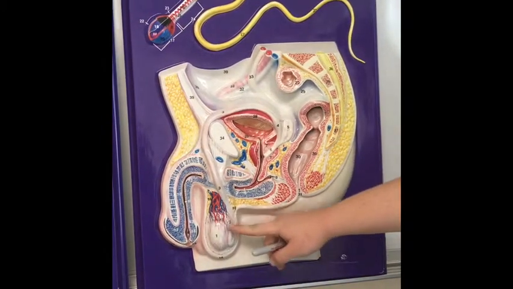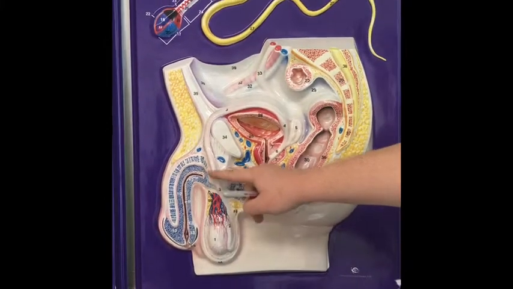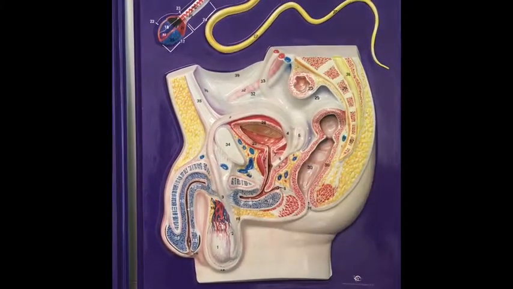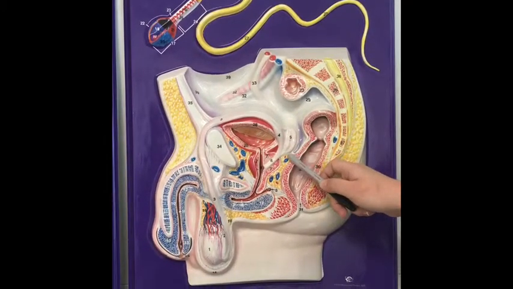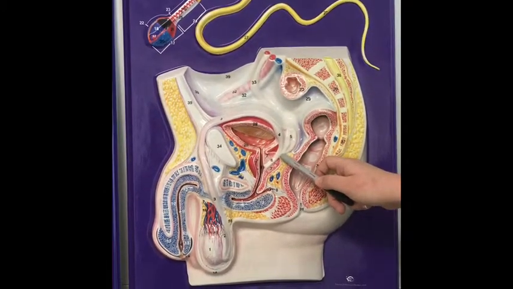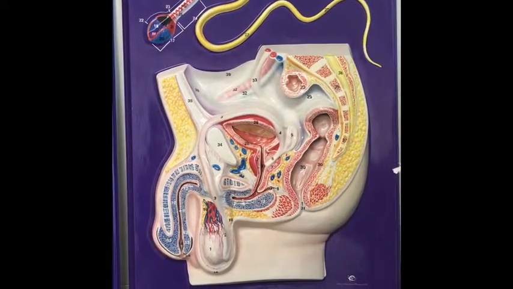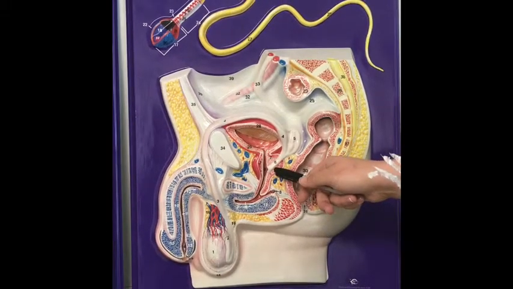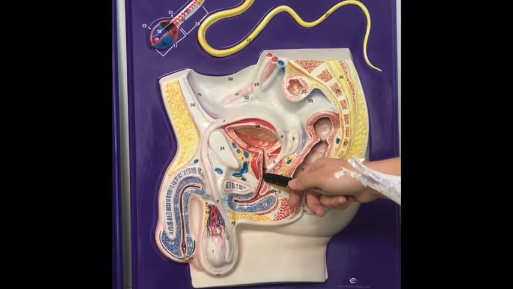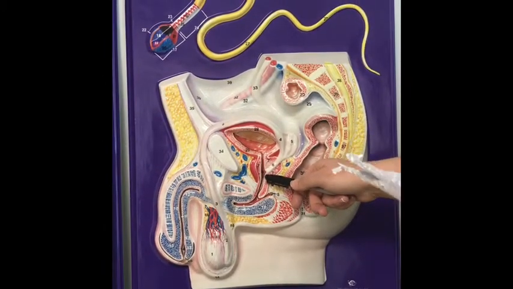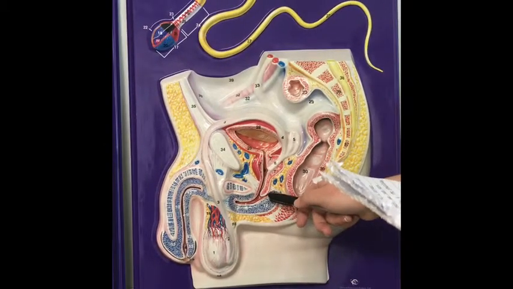The layer attached to the testes is called the epididymis, which connects to the ductus deferens, also called the vas deferens. It leads to the seminal vesicle, and together they form a short passage called the ejaculatory duct. From here you see the prostate gland, which contains the first segment of the urethra, which is called the prostatic urethra.